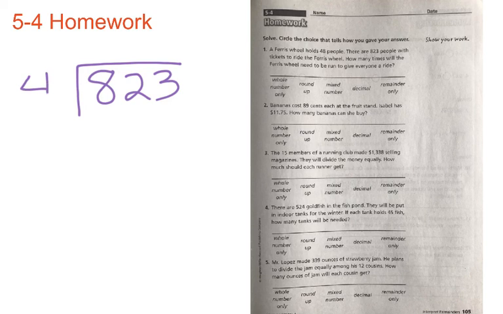It says a Ferris wheel holds 48 people. There are 823 people with tickets to ride the Ferris wheel. How many times will the Ferris wheel need to run to give everyone a ride? Well, here's a division problem. We have to figure out how many times the Ferris wheel is going to have to run. If there are 823 people in line, we know that needs to be divided by 48 because each ride can hold 48 people.